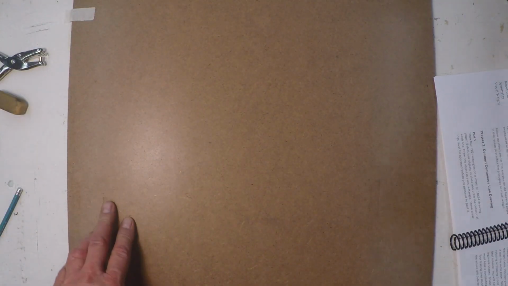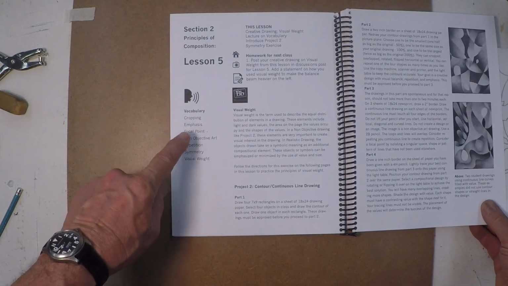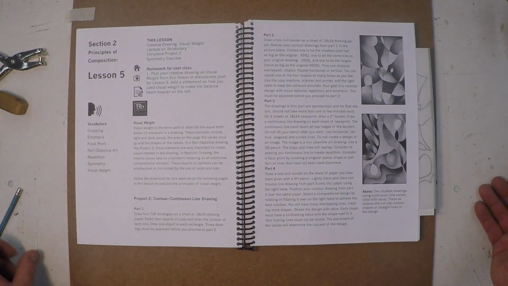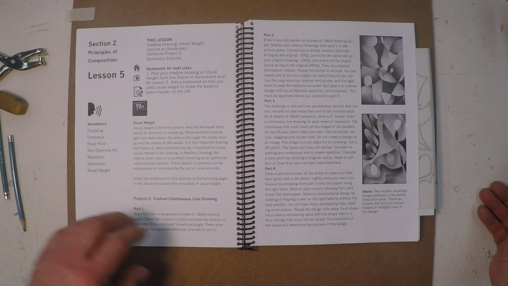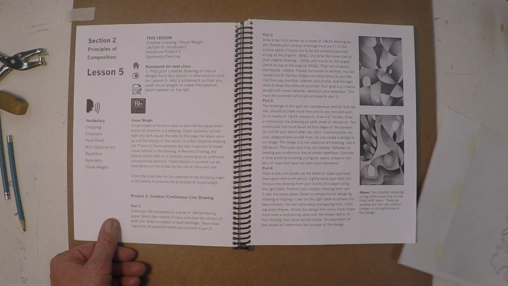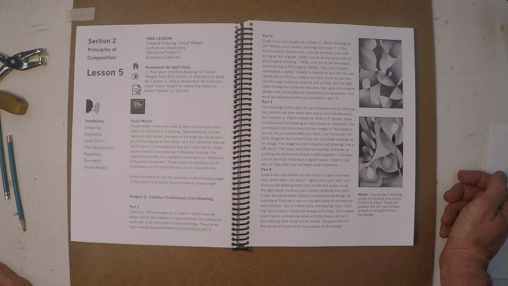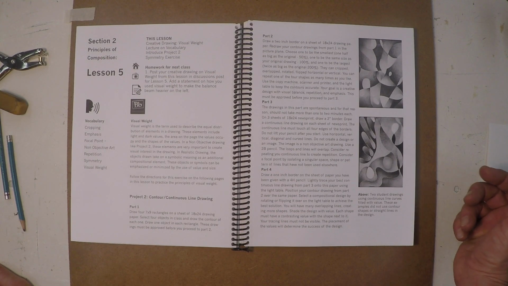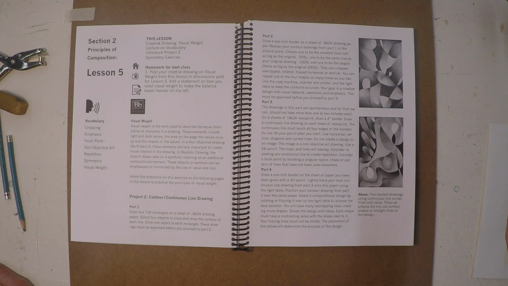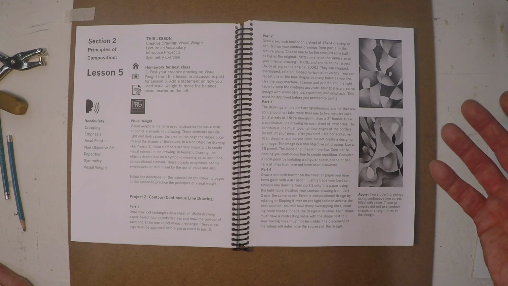Okay, now the next, we talked about cropping, emphasis, focal point, non-objective art. Non-objective art is art that is really not based on anything in the visual world. And it's usually based on using the medium as the message, or the medium as the focal point, and how you use the medium, or how you use the abstract principles of design.